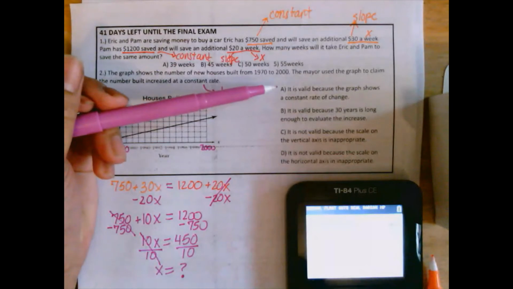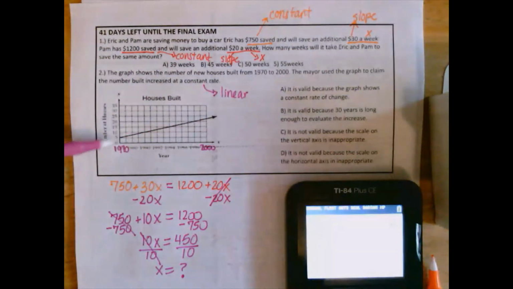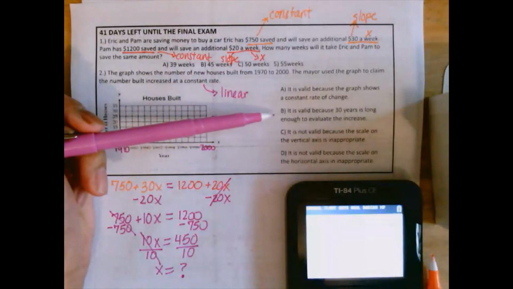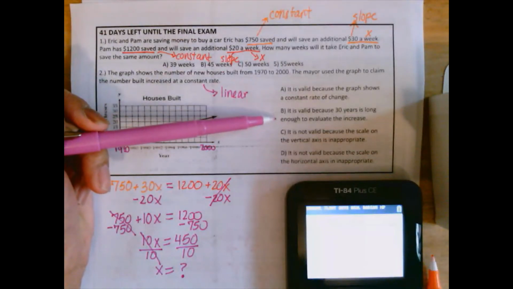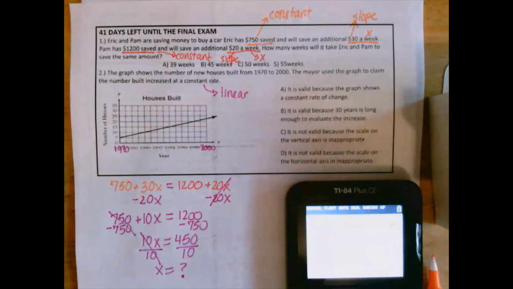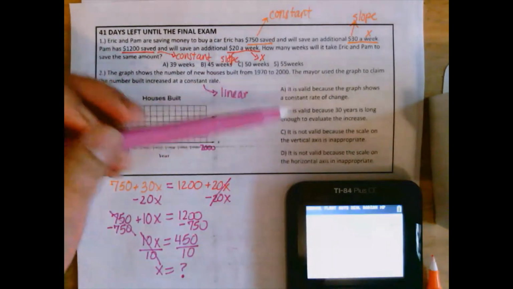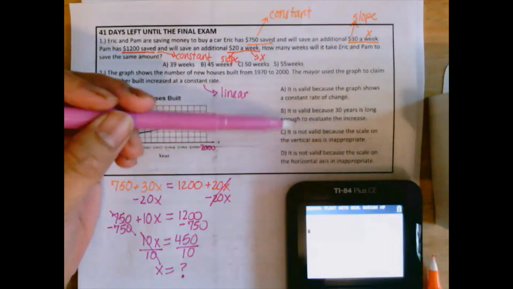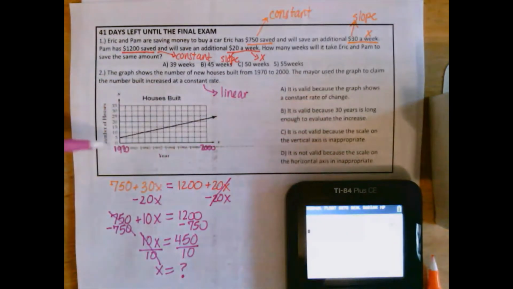A, it is valid because the graph shows a constant rate of change. Well, it looks like that. But let's just make sure and read the other ones. B, it is valid because 30 years is long enough to evaluate the increase. If that's all they're interested in, then sure. But let's keep going. C, it is not valid because the scale on the vertical axis is inappropriate. Okay, vertical axis is your y. So let's see what the scale is.